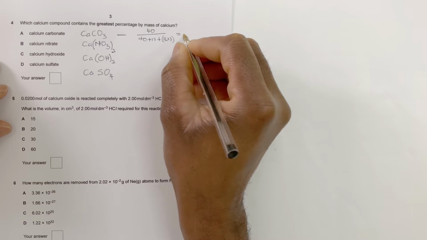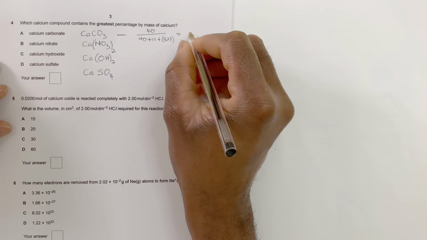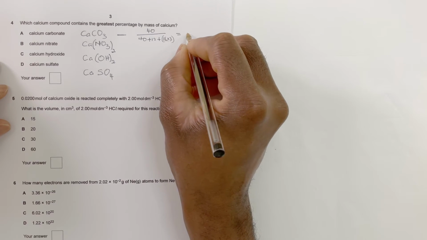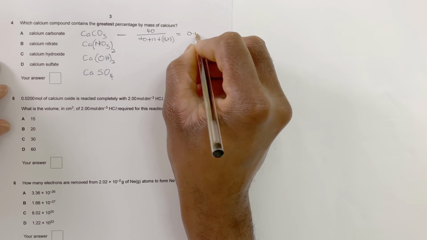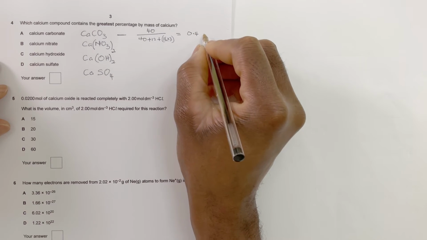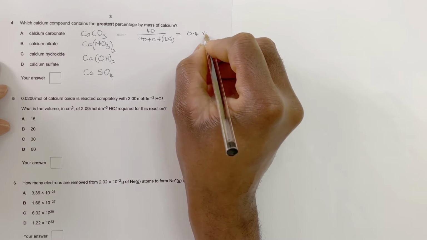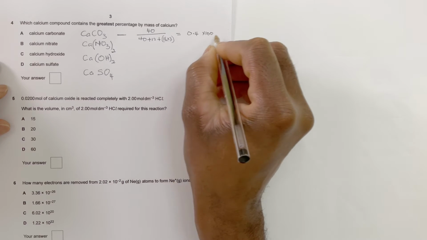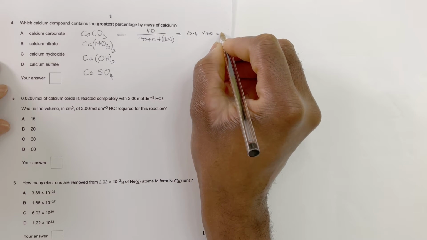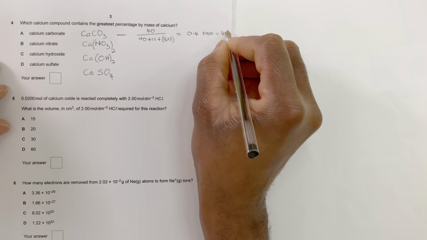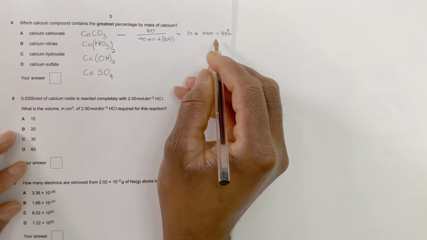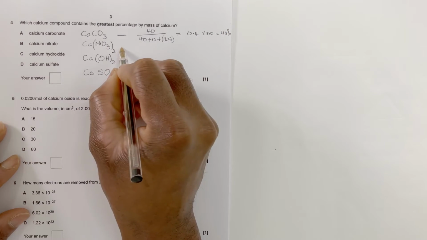That should give 0.4. Because it's 0.4, if you times it by 100 to talk about percentage, that will be 40%. So that's 40%. What about for nitrate?